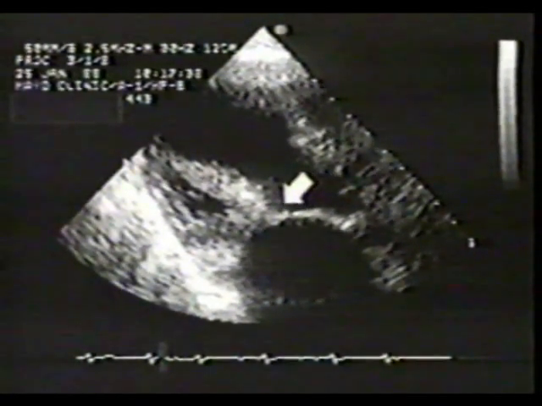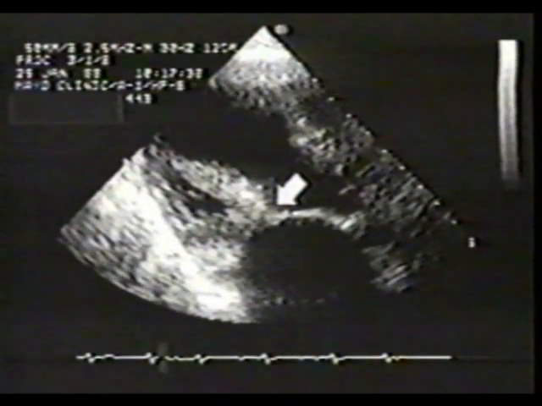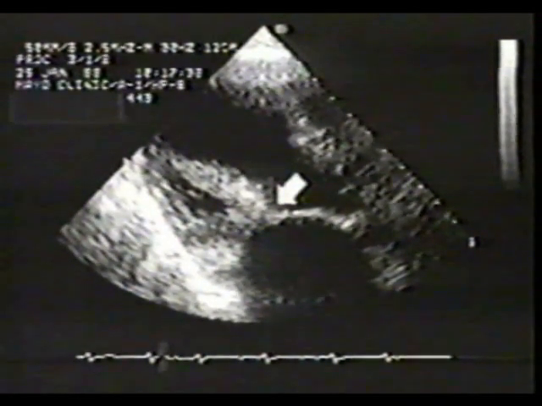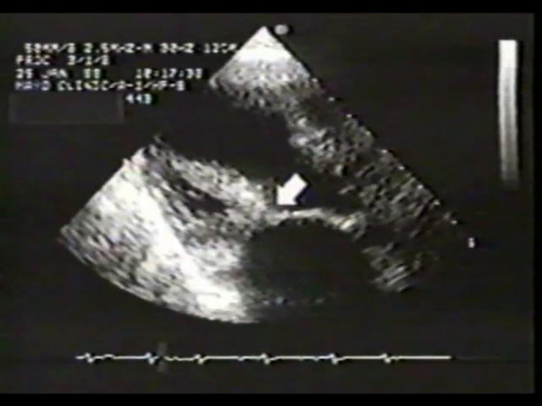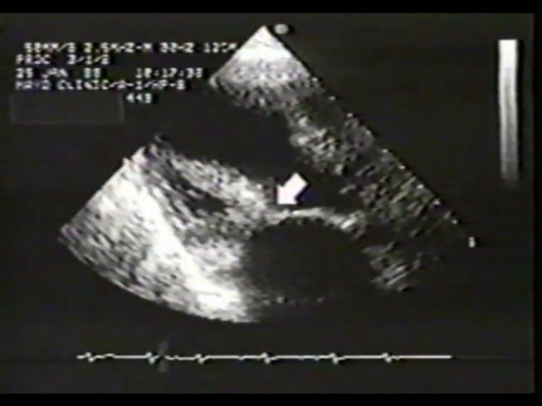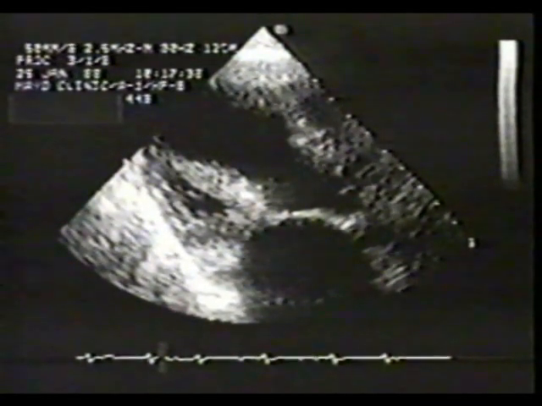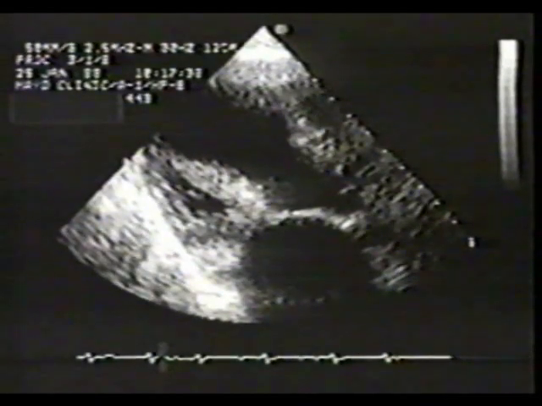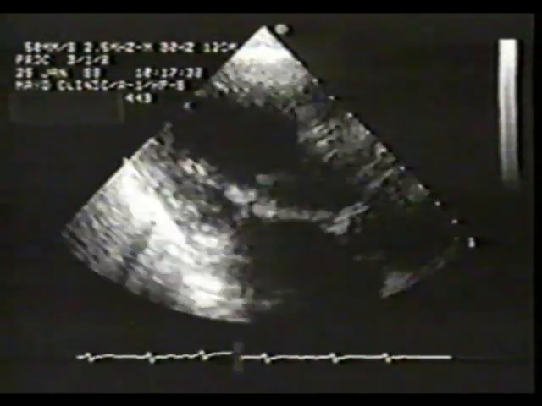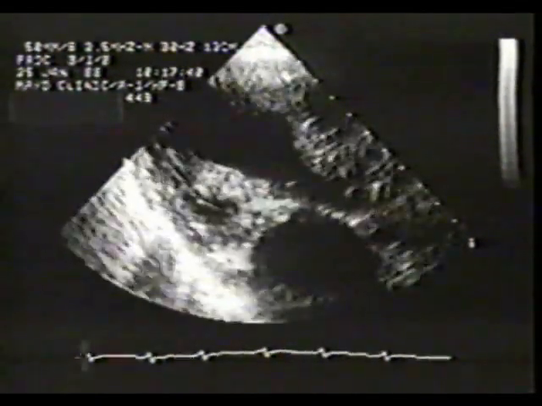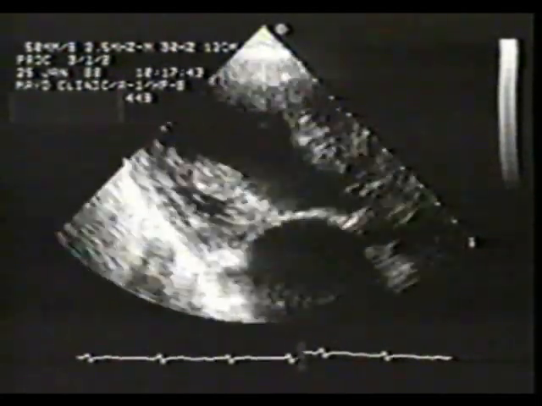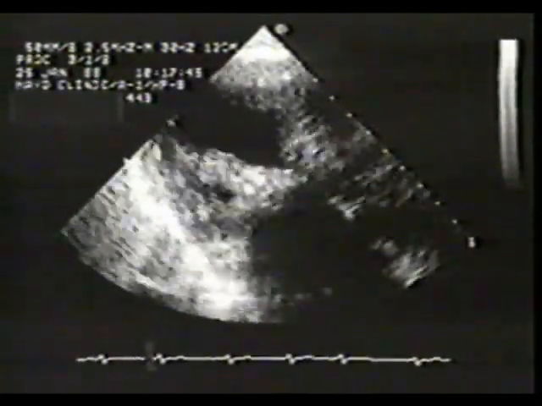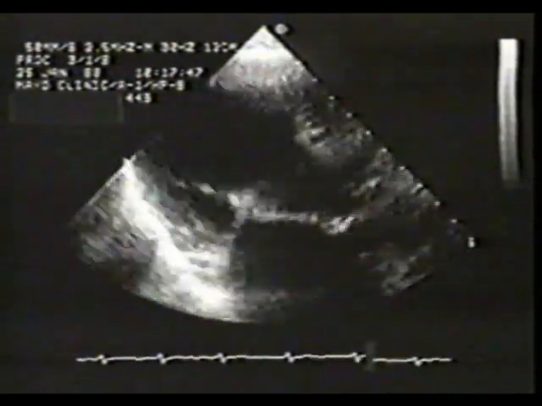Note the marked chordal shortening and thickening. In cases such as this, the true minimum orifice is subvalvular and cannot be identified for planimetry. In real time, the transducer will be tilted from the subvalvular apparatus up to the tips of the leaflets. Patients with such severe subvalvular involvement are not suitable candidates for balloon valvuloplasty.